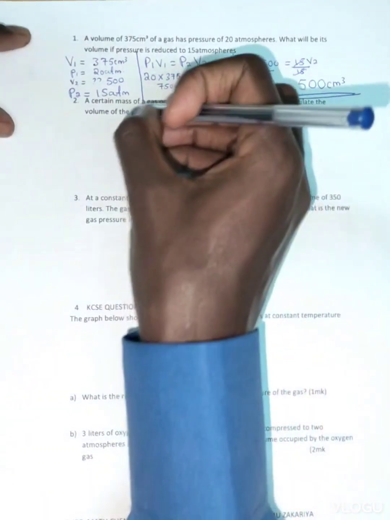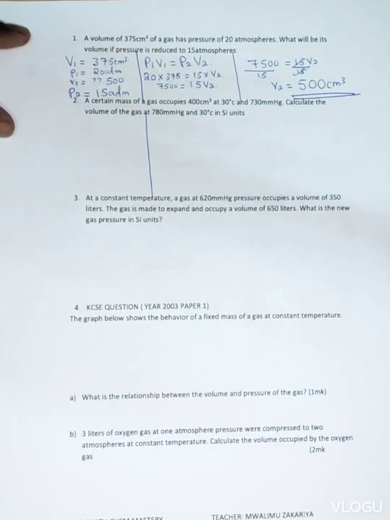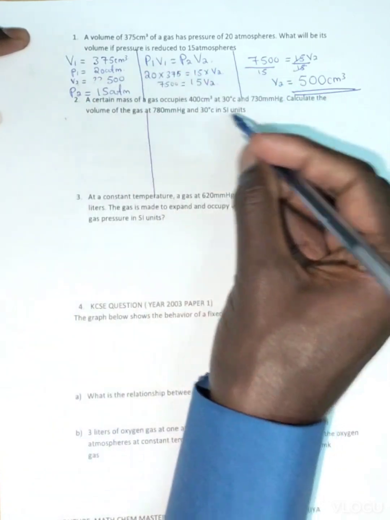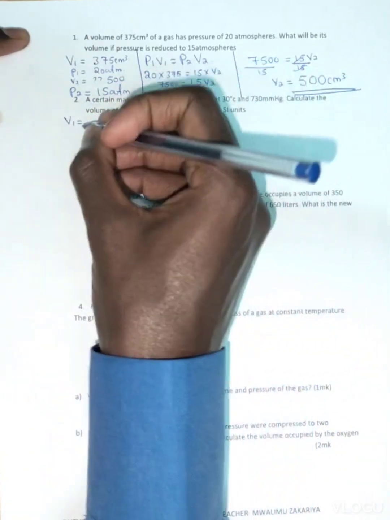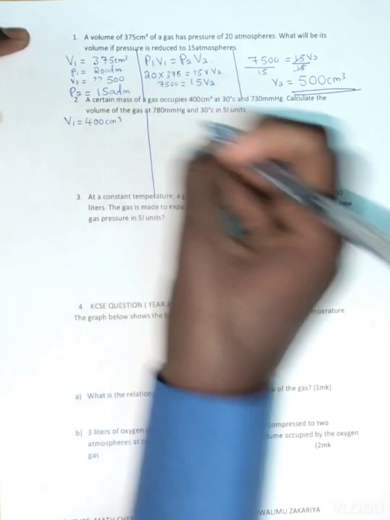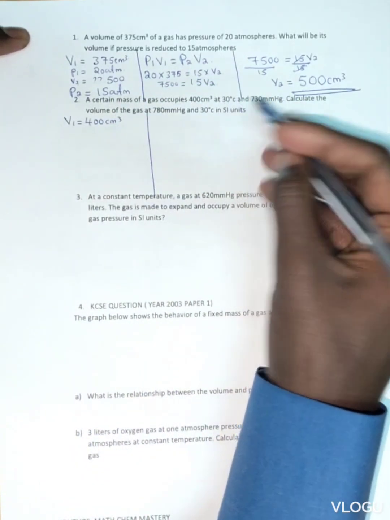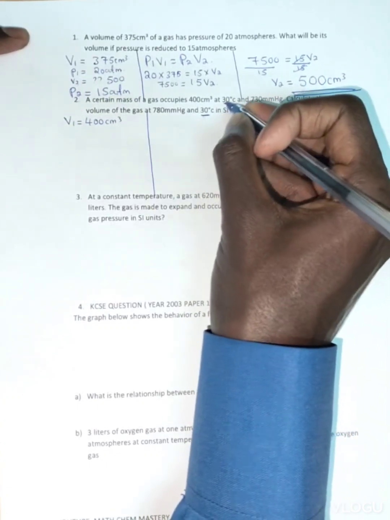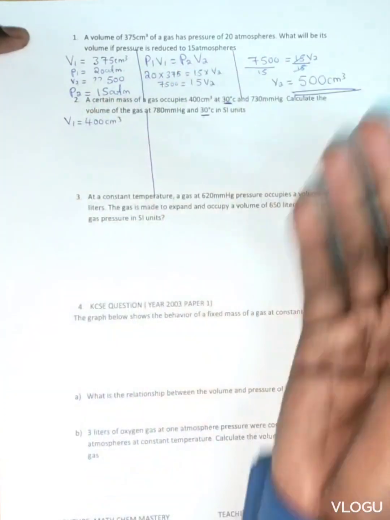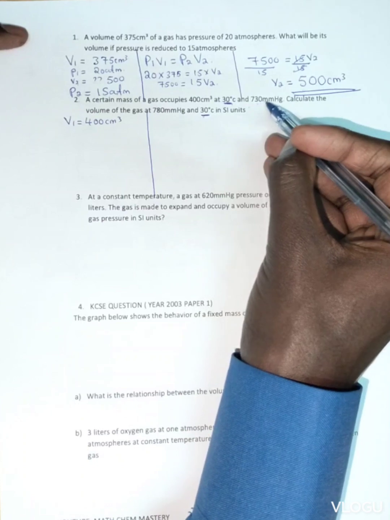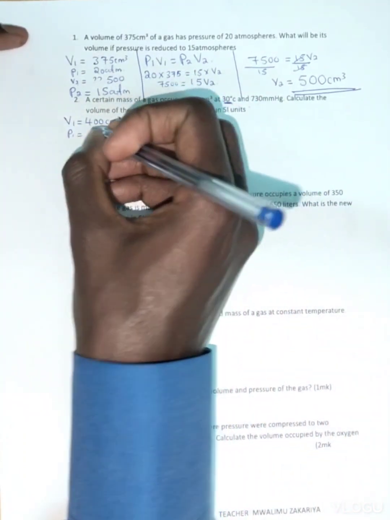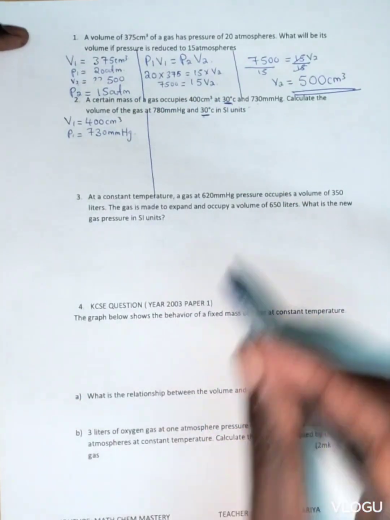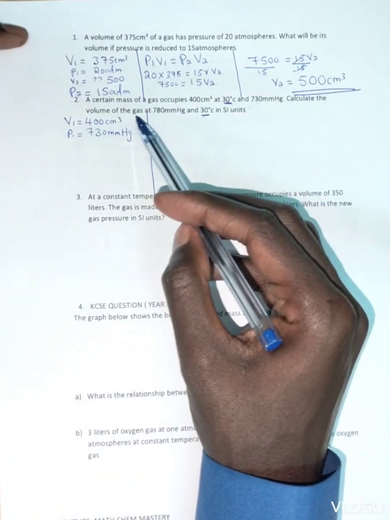Let's see the second question. A certain mass of a gas occupies a volume, so we have volume 1. It is 400 centimeter cubic at 30 degrees Celsius. We know Boyle's law says temperature does not affect, so the temperature is constant and we write here there is no need. And 730 millimeter mercury, that is our pressure. The pressure that I have is 730 millimeter mercury. Calculate the volume of the gas at 760.